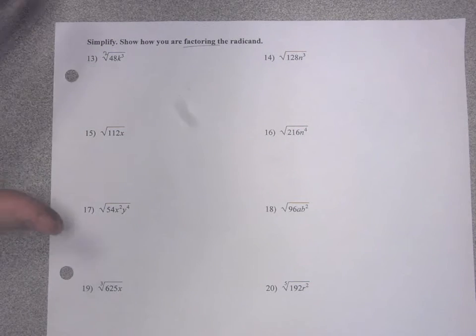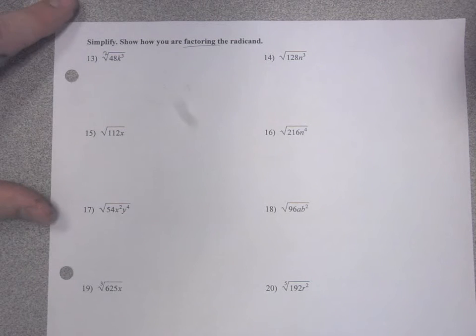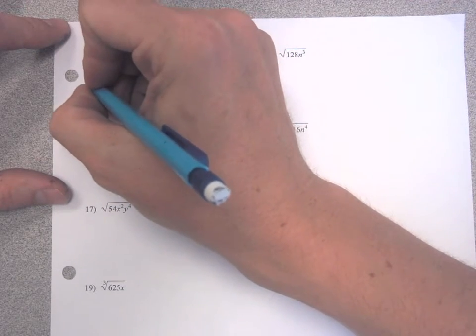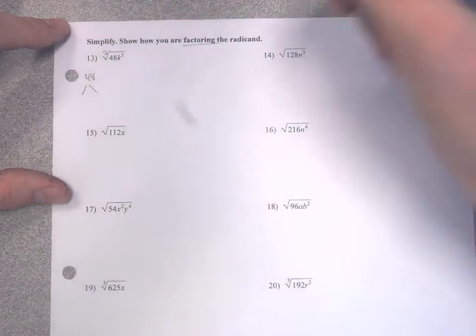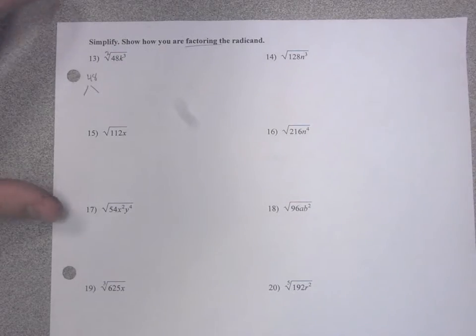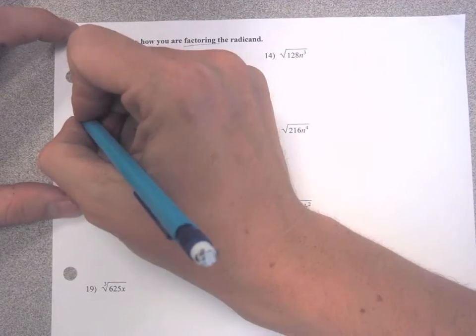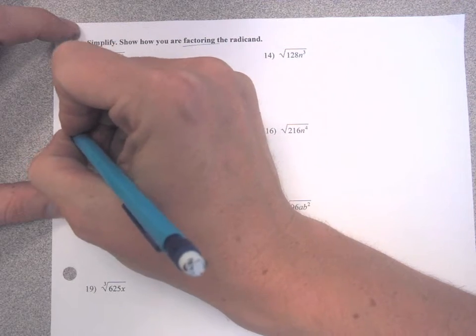So there are lots of different ways to factor. You can break it down however you want. I'll show you a couple different ways. The first way is just to prime factor. Prime factor means break it all the way down into its pieces. So I'm going to take 48 and break it down. Now there are lots of ways to break down 48. I'm just going to do 6 times 8. It doesn't really matter where you start. You're going to end up with all the same prime factors at the end anyway.